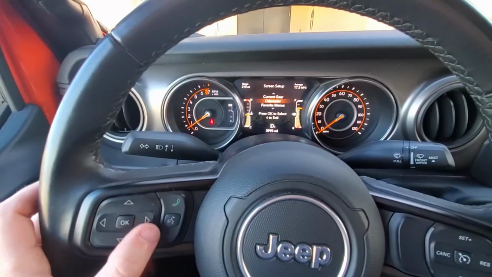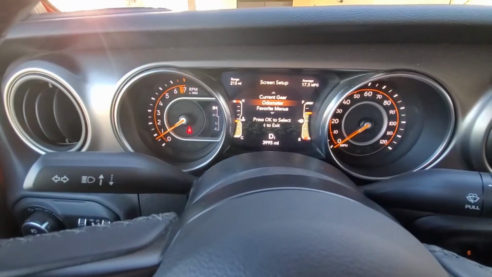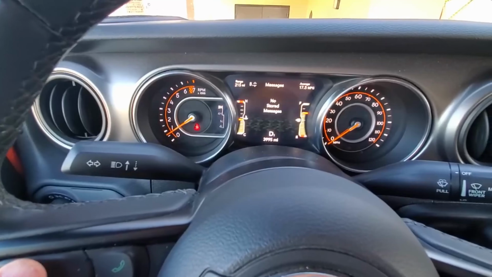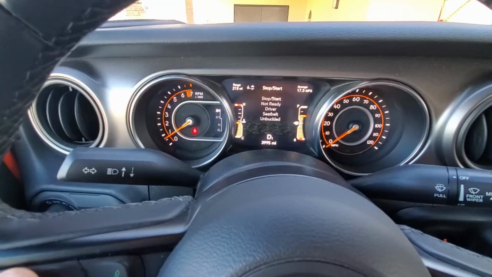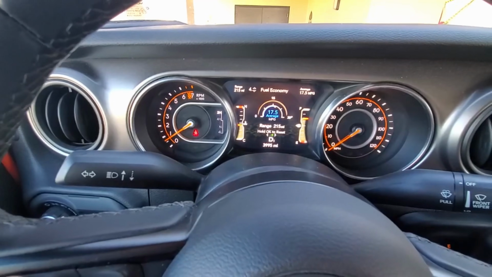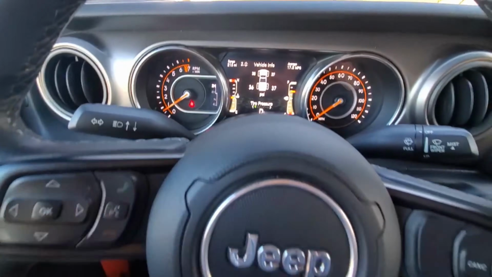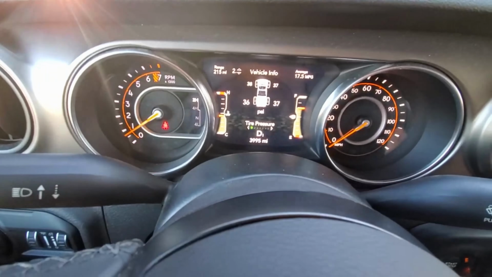Then we'll go back out of the manual mode, so we're just going to use the left key, the left arrow, and then go back up to the settings that I normally keep it on for TPMS sensors. So once that's set up, you can see what gear you're in.